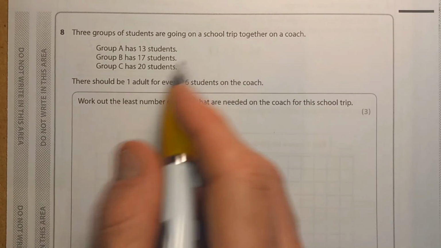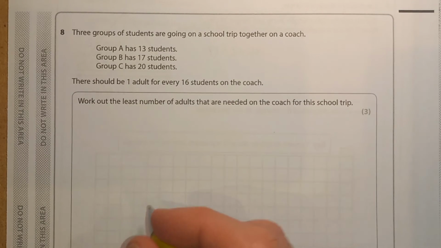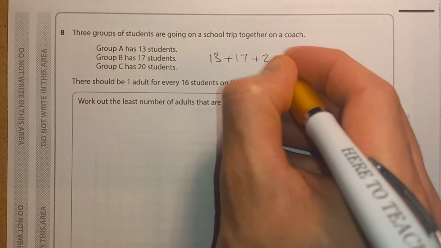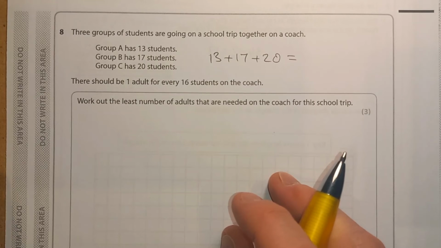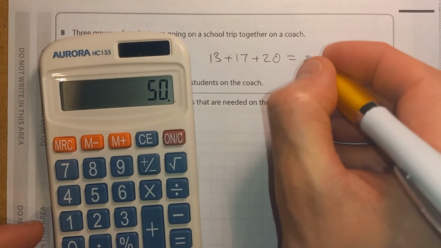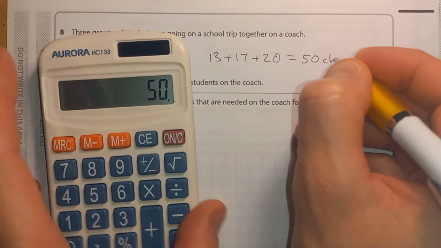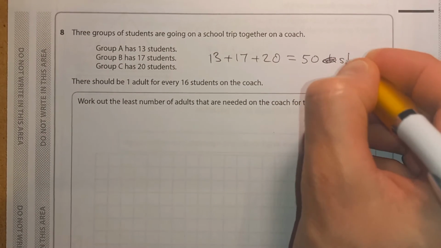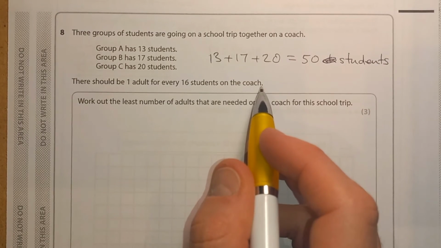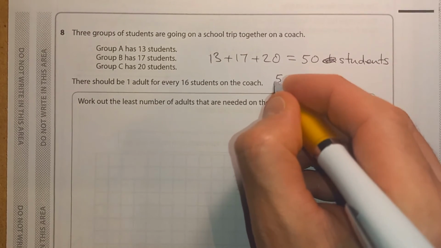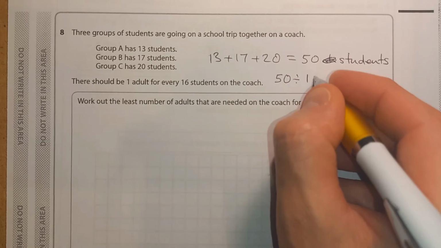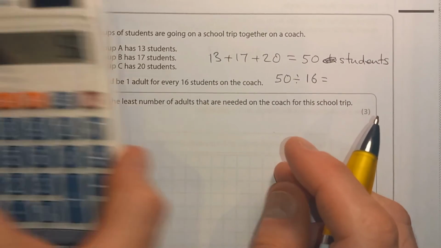Okay, so what we want to do is work out how many students we've got in total first of all. So 13 plus 17 plus 20. We can use our calculator to give us 50. I've called them students rather than children, that's fine. We've got 16 on each coach, so we want to say, well, how many 16s fit into 50? Or 50 divided by 16.